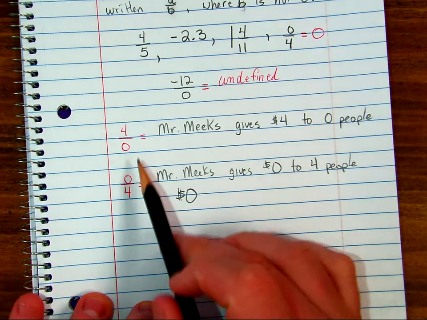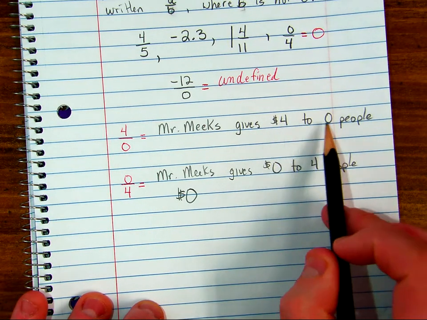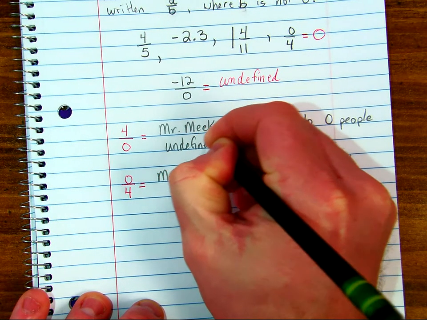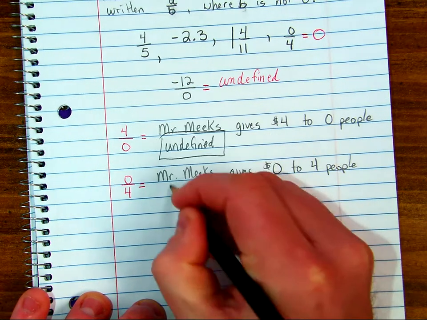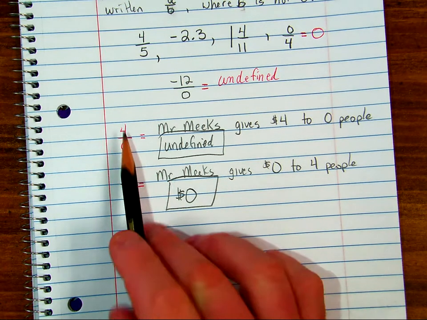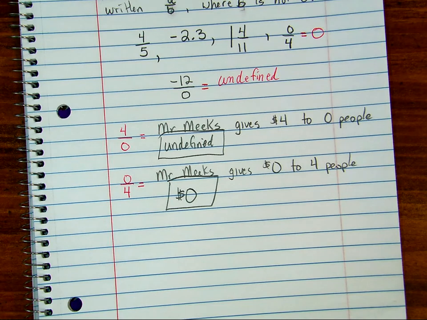In this example here, Mr. Meeks gives $4 to 0 people. It can't happen. So that would be a real-world example of how you would see 4 divided by 0 and 0 divided by 4. I can't give 0 people $4. However, I can give 4 people no money. I could give all of you in here, all 26 of you, $0.